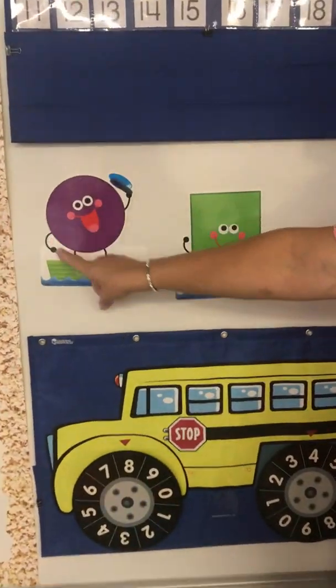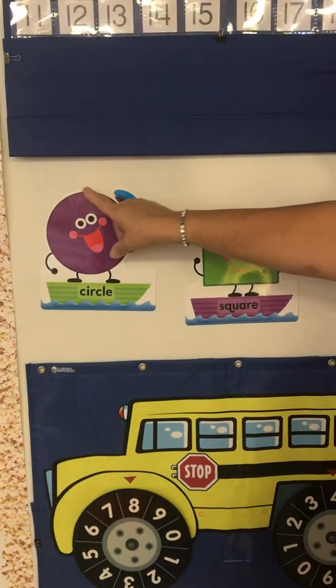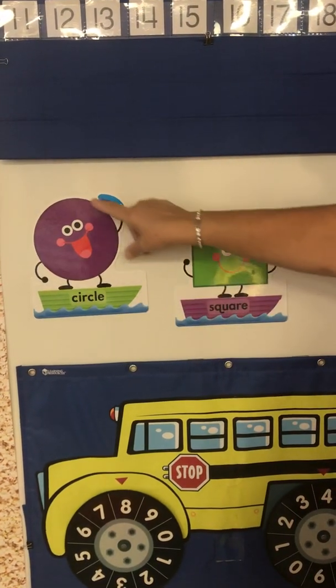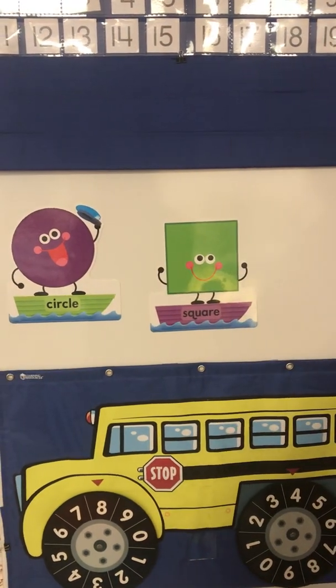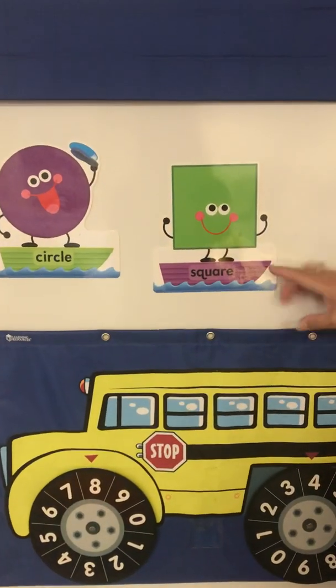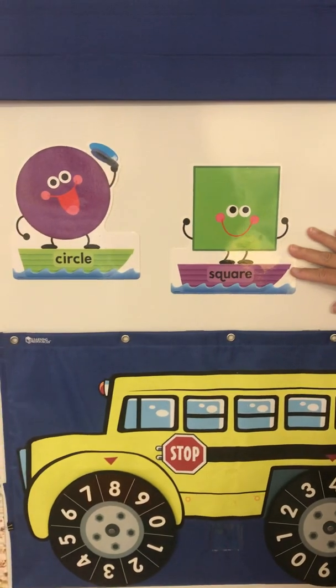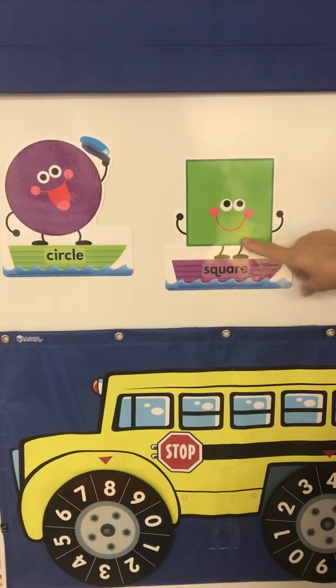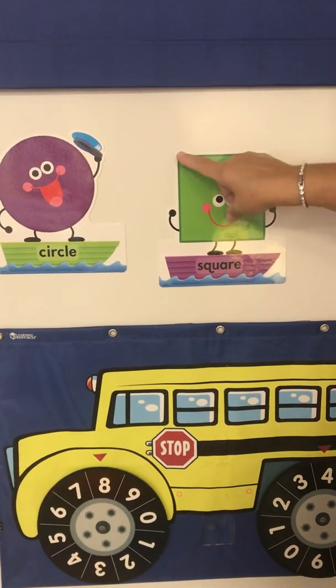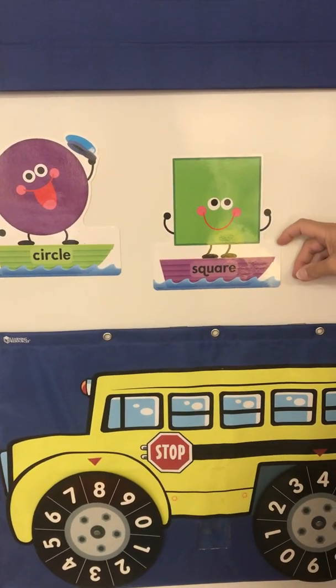All right. Do you remember yesterday we talked about the circle? And remember, the circle starts at the top and goes all the way around? And the circle doesn't have any corners or any straight sides. Today we're going to talk about the square. And a square has 4 sides, and all the sides are the same length.